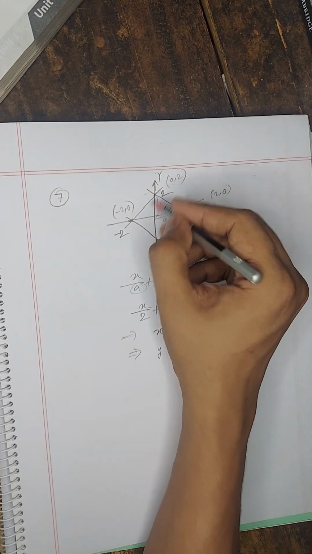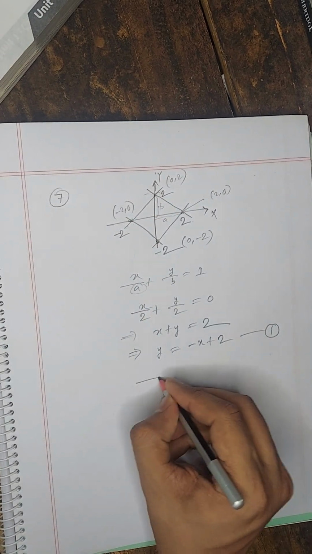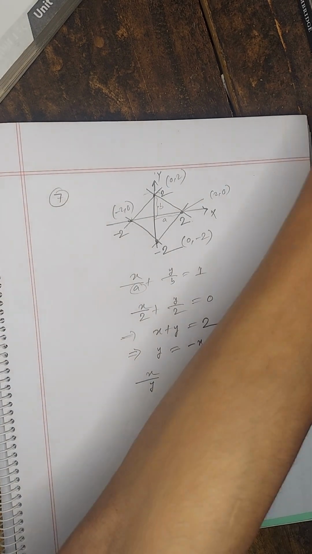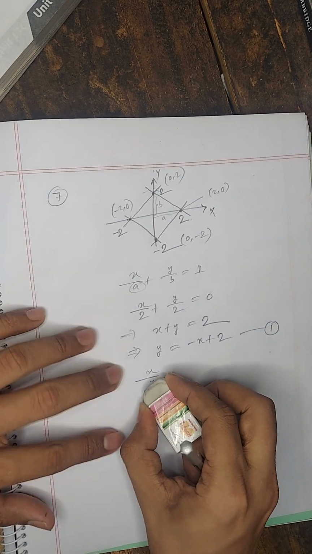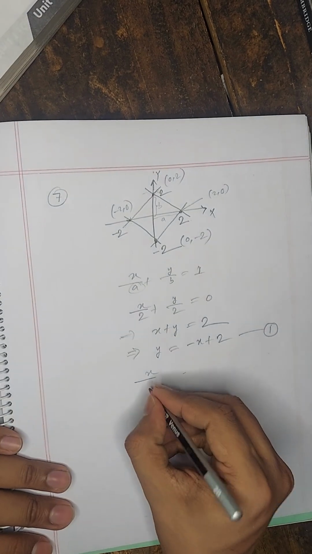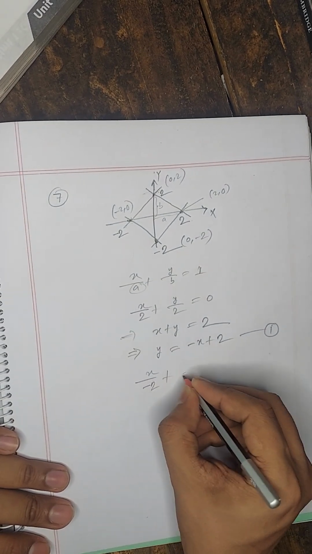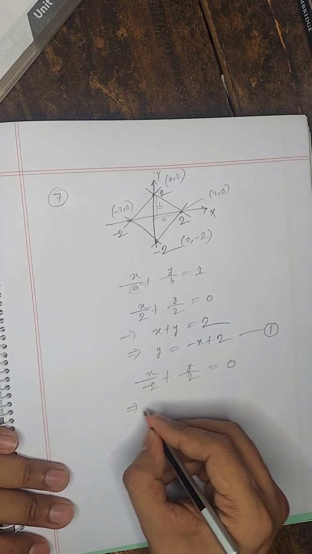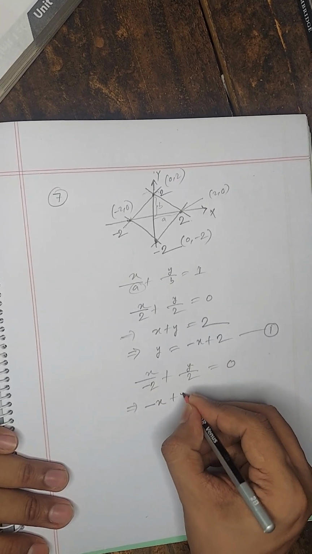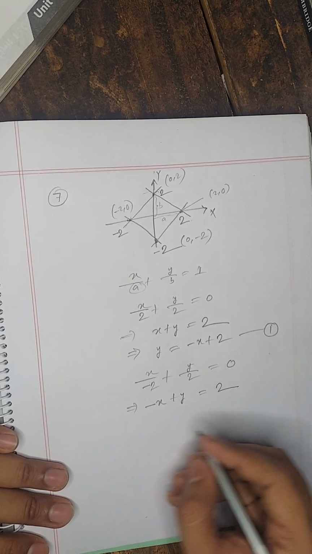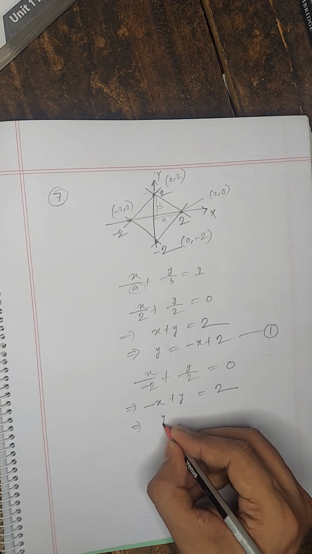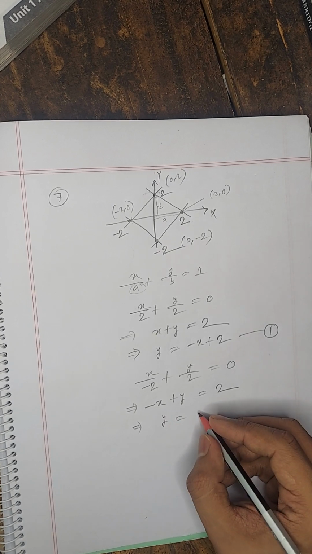Similarly, if I want to find this side, it will be x/(-2) + y/2 = 1, and so -x + y = 2. So that means y = x + 2.